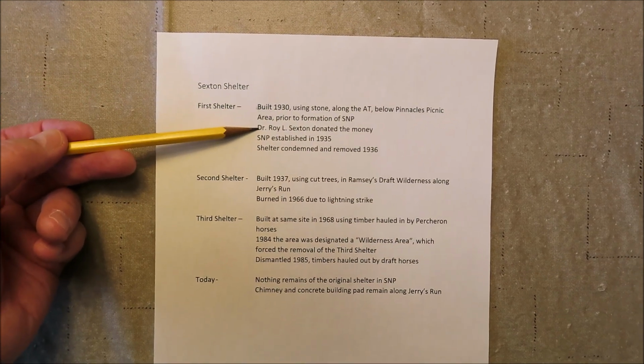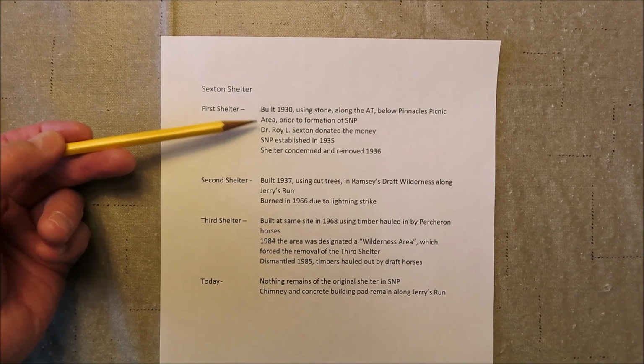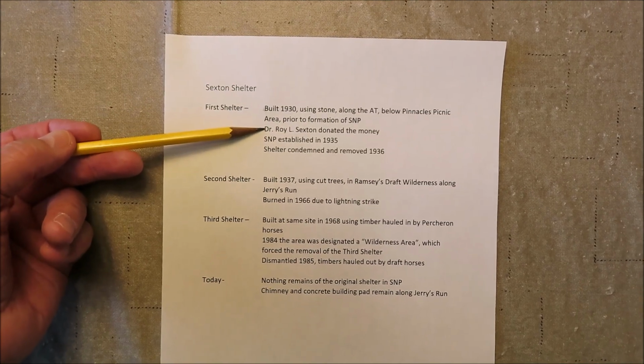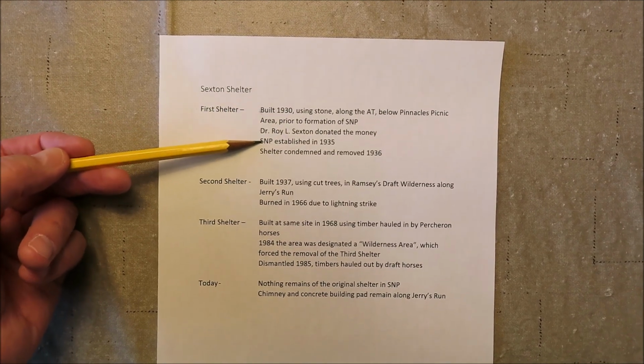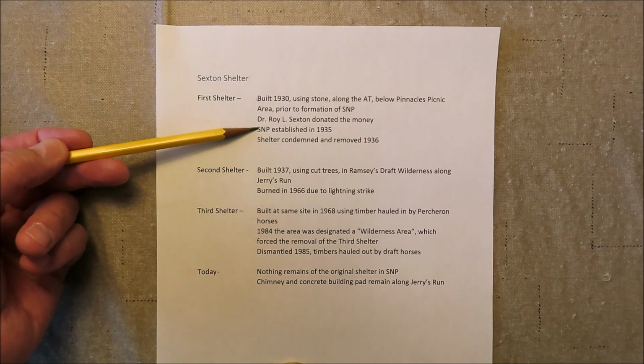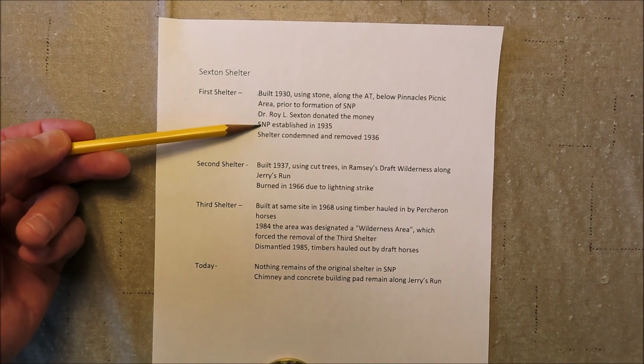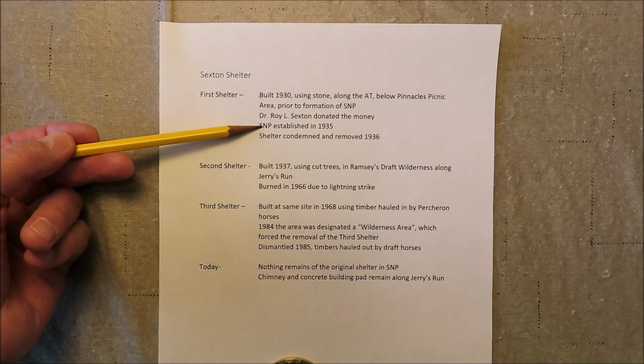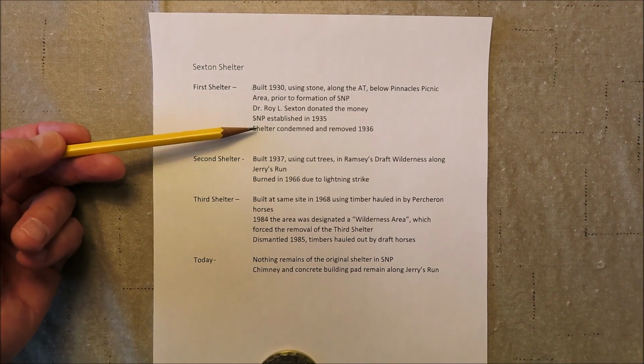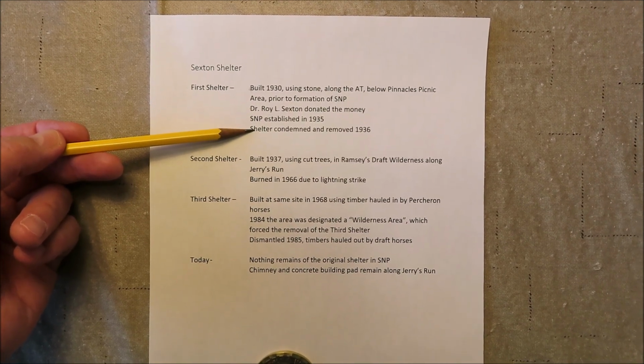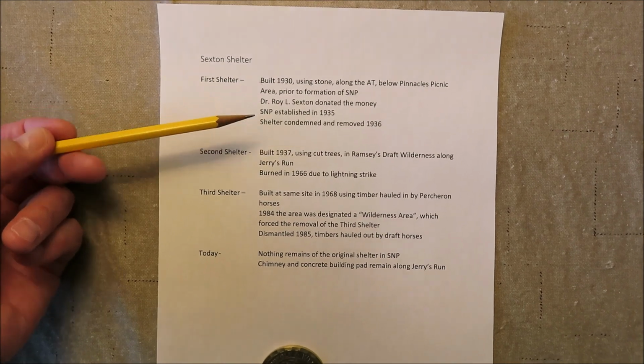And a Dr. Roy Sexton donated the money, so they named it after him. That was in 1930. In 1935, Shenandoah National Park is established. The Park Service decided they didn't want that shelter there anymore, so it was pulled out of there in 1936.